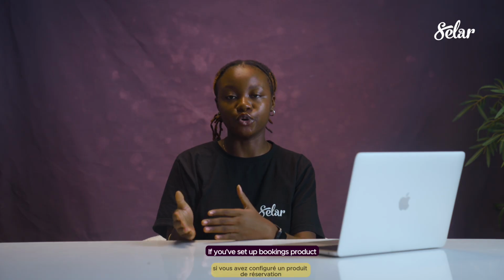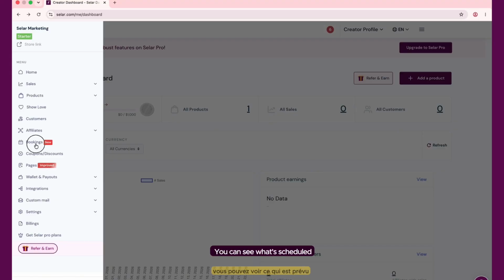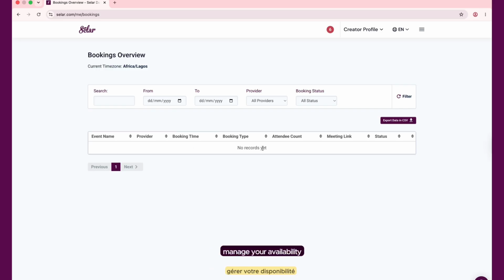If you've set up bookings products, your live booking calendar and all upcoming appointments live here. You can see what's scheduled, manage your availability, and track your sessions in one place.